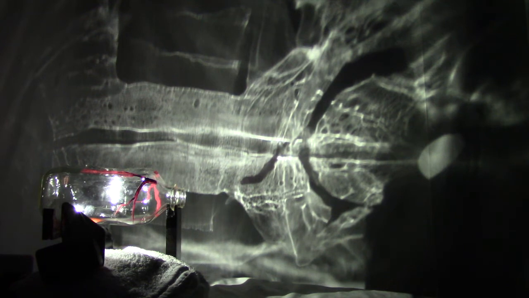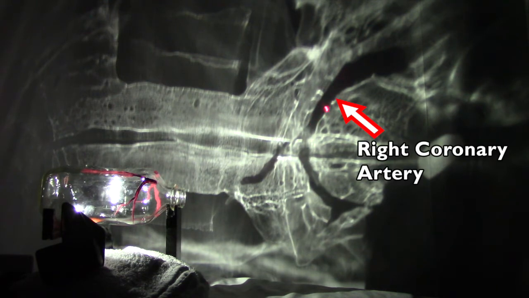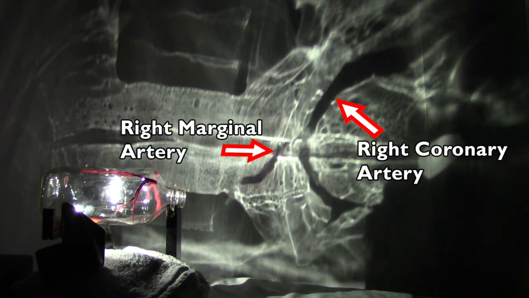When the X-ray beam is projected at a left anterior oblique angle, the right coronary artery and its branches are visualized. Here is the right coronary artery. Notice how the right coronary artery has a characteristic hook shape to it. Arising from the curved portion of the hook is the right marginal artery as shown here. This artery supplies the lateral wall of the right ventricle.